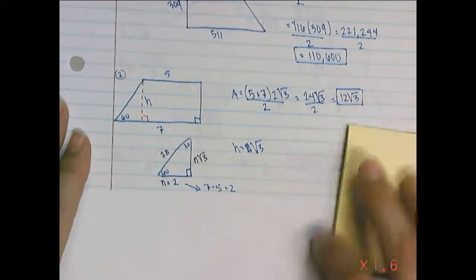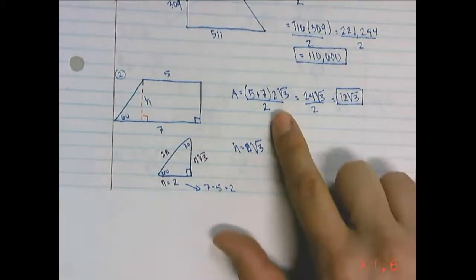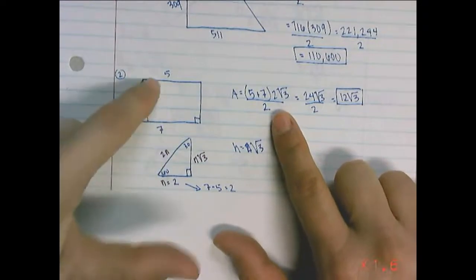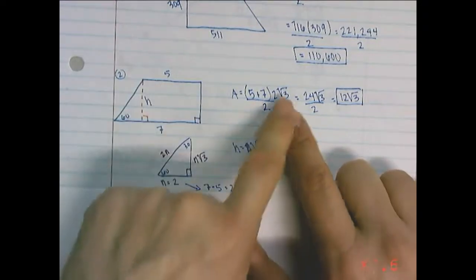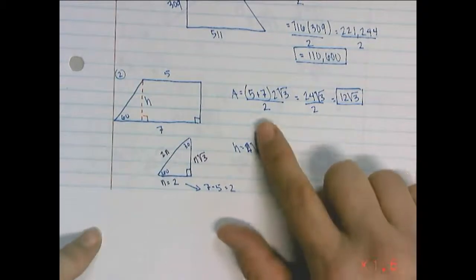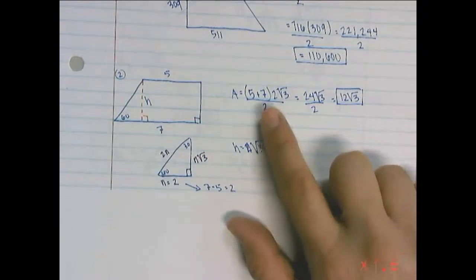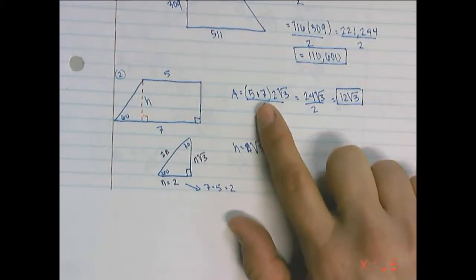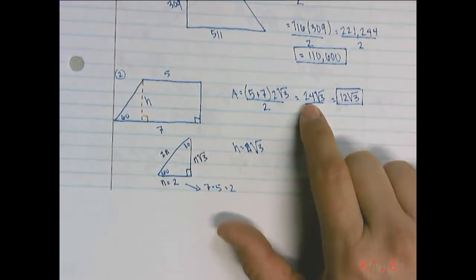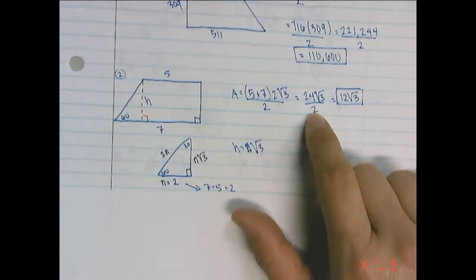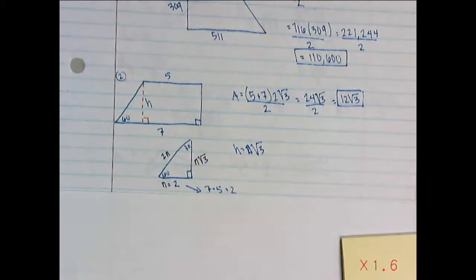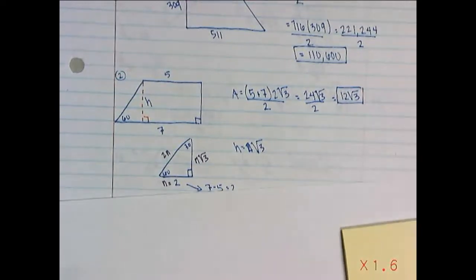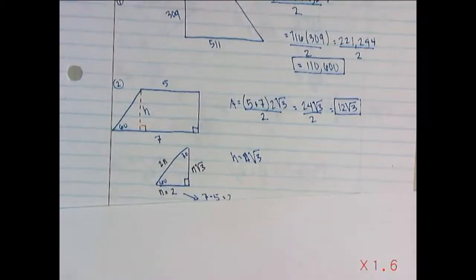So when I move back to my problem, I have 5 plus 7, my two bases, times my height, 2 rad 3, divided by 2. All right, when I add those together, I get 12. 12 times 2 is 24. And then it's still over 2. I can reduce that part. 24 divided by 2 would be 12, not 13. And there you go, area of a trapezoid.